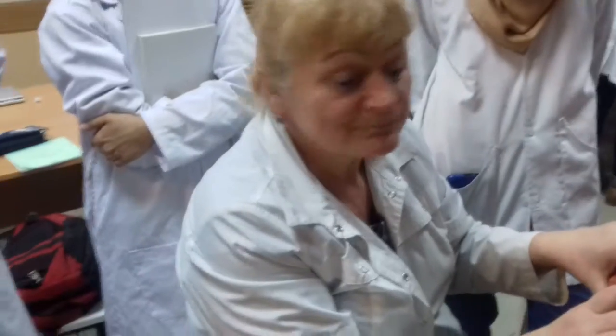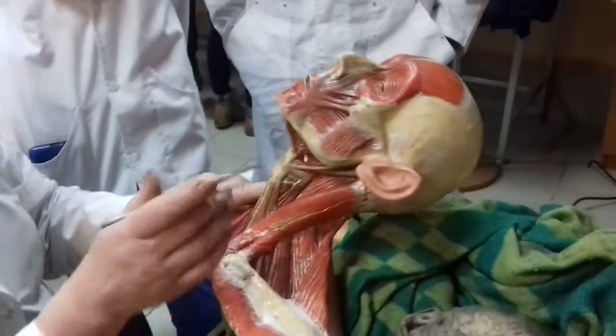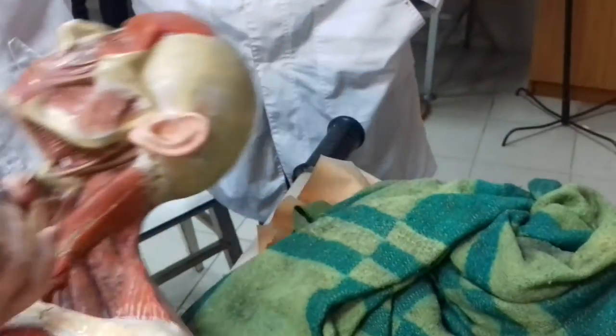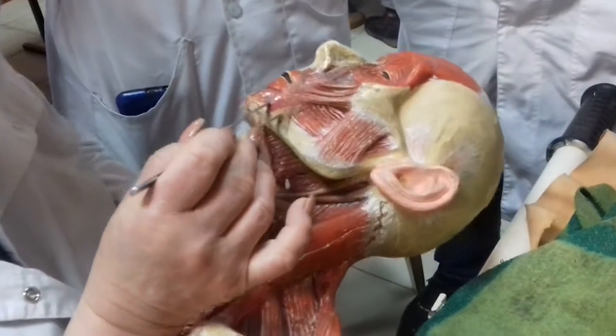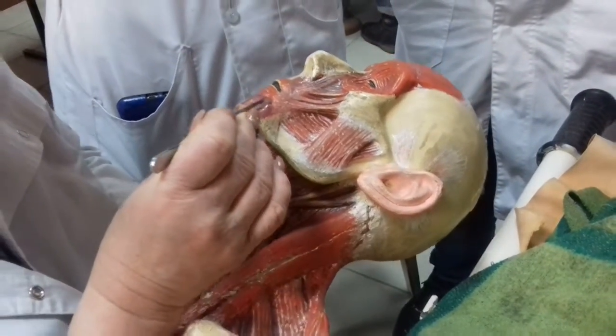No depression. Depressor anguli oris. This is depressor anguli oris, do you see here? This is depressor labii inferioris. Here is better, my dear. Look please here. This is depressor anguli oris, do you see? Here depressor labii inferioris. This is mental muscle. Musculus mentalis, musculus depressor labii inferioris, musculus depressor anguli oris.